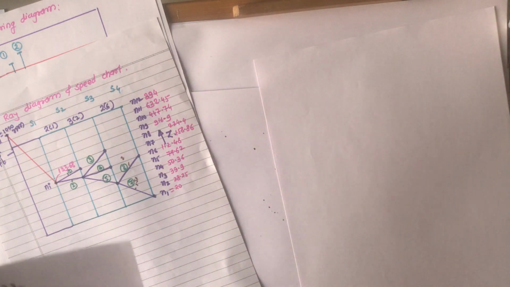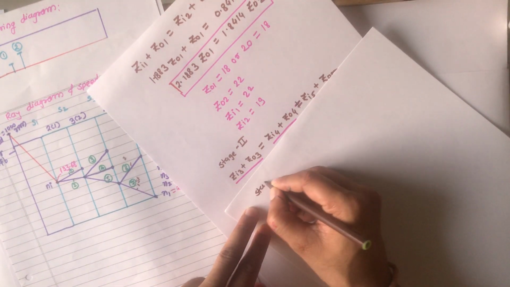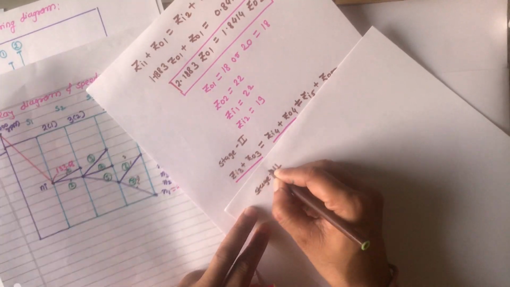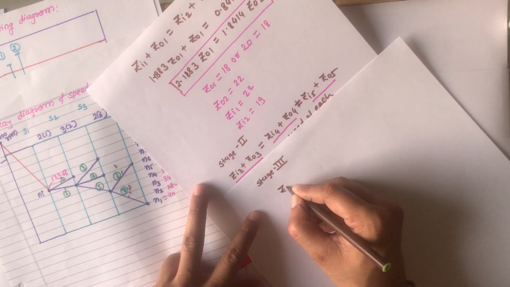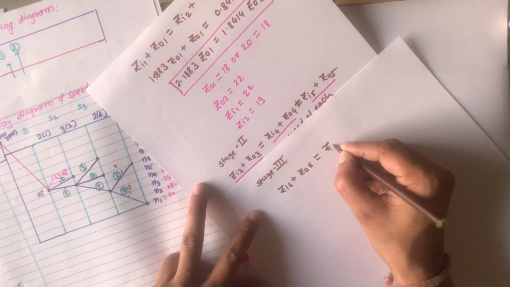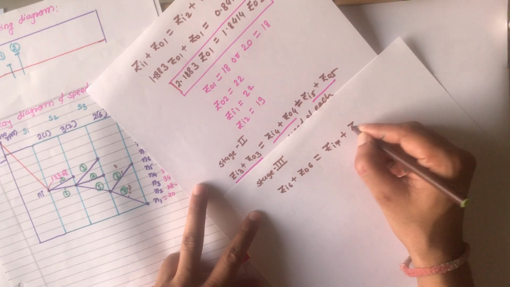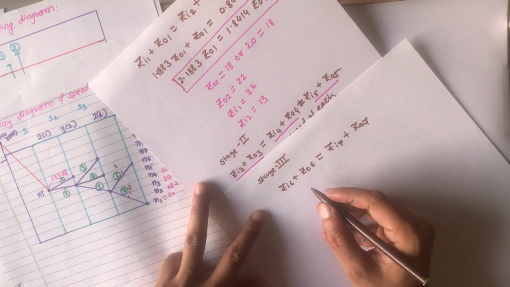Similarly calculate for the last stage, where there are two gears: Zi6 plus ZO6 is equal to Zi7 plus ZO7, and the corresponding speeds.